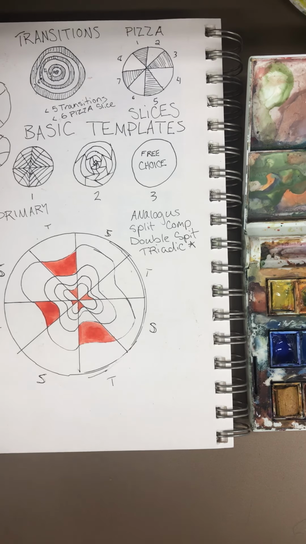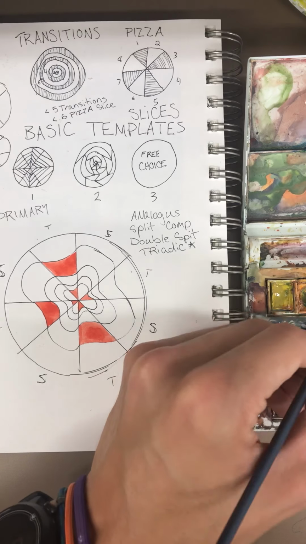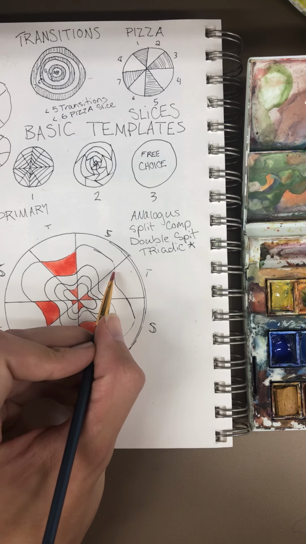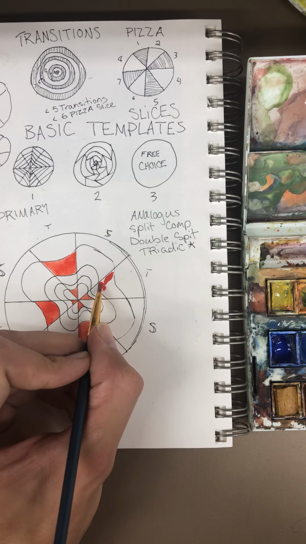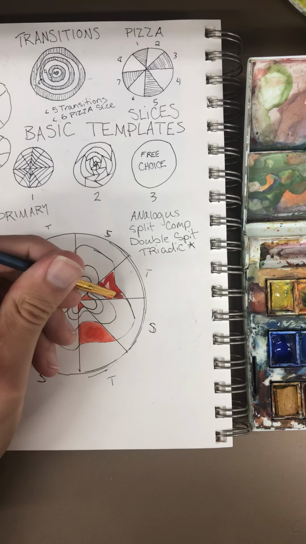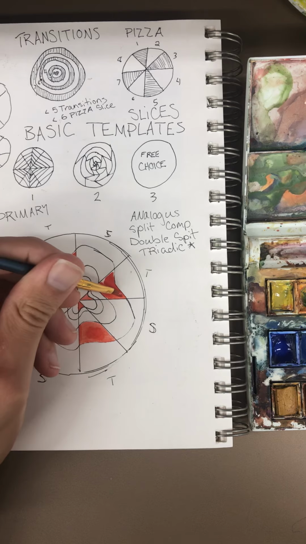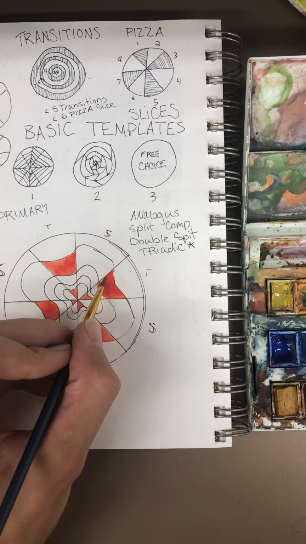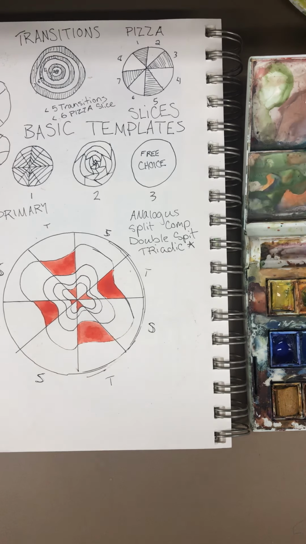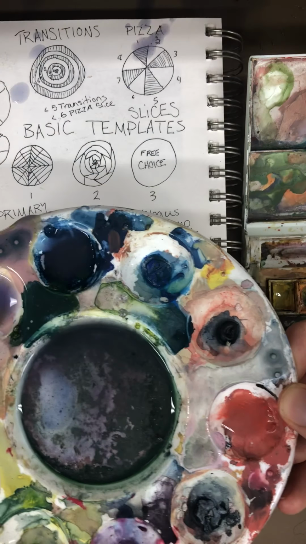All right, I just have one more section of red, and then I want to show you what I mean by not having colors bleed together, working on colors that are not going to touch one another. So let me finish this up. Okay, so that's all the red that I'm going to have to use. I'm going to clean off my brush, and I have a little bit of black in this palette, so I'm going to use that.